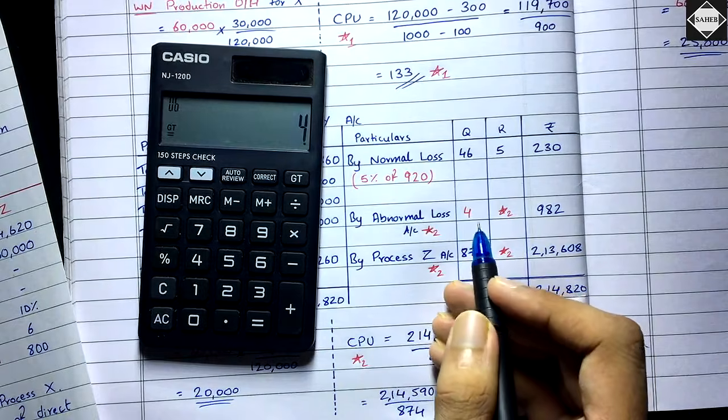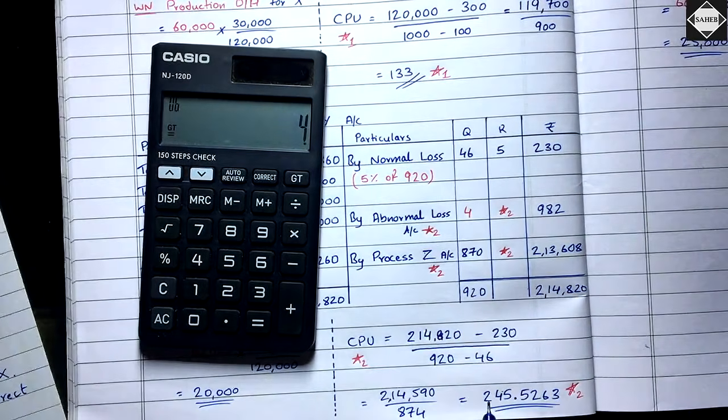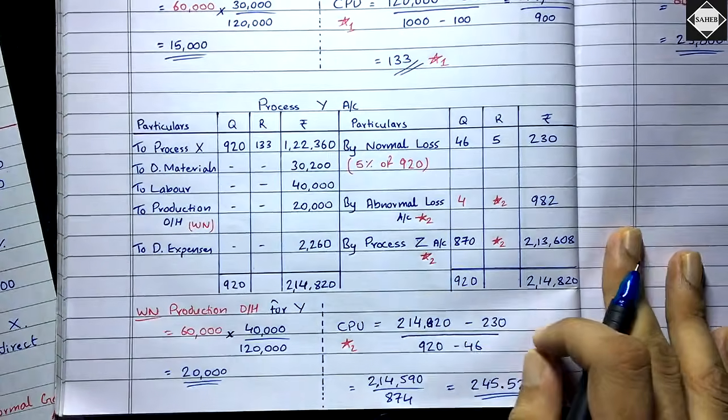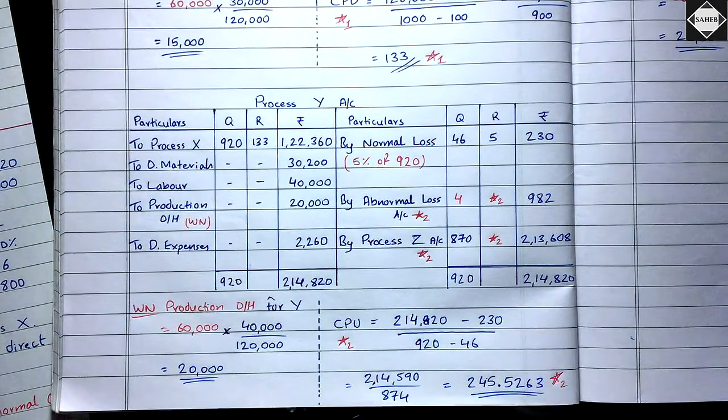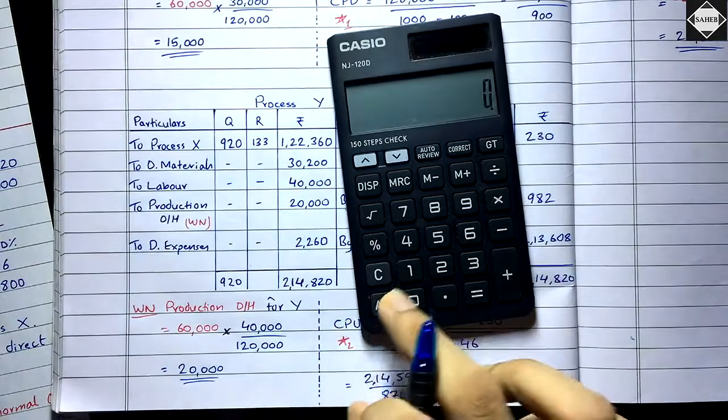So now what we have to do? Now we have to value these two, and you all know we have to value that at cost per unit, CPU, right? So star 2. Let's calculate star 2, the CPU. It's very simple. What you have to do? Take the total debit in the process account. So let's add that all up and see how much it is.